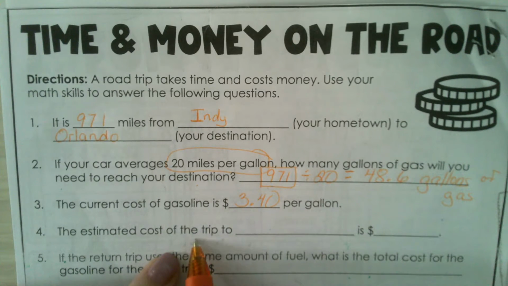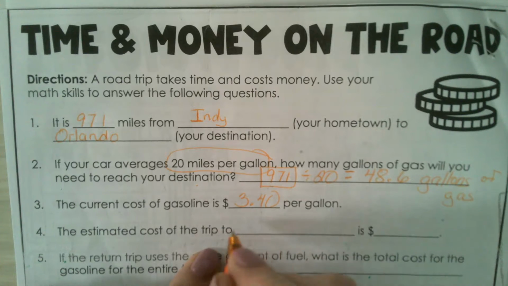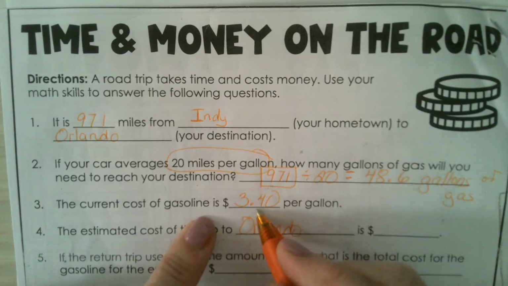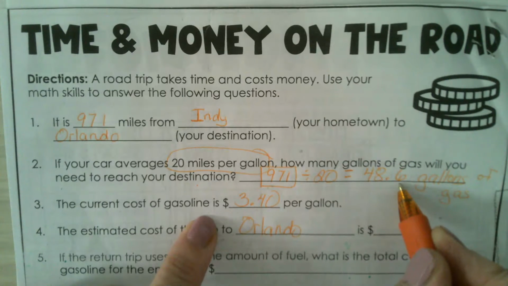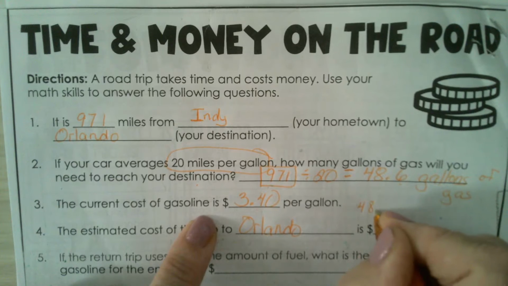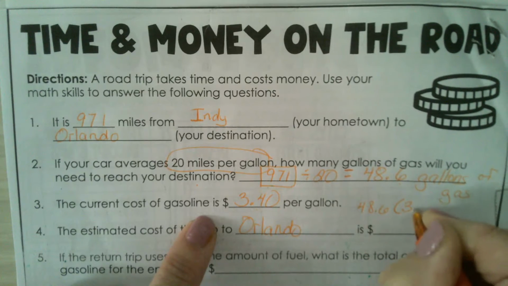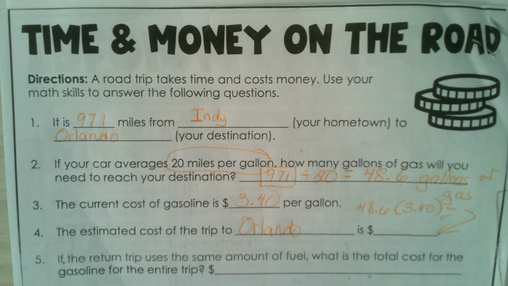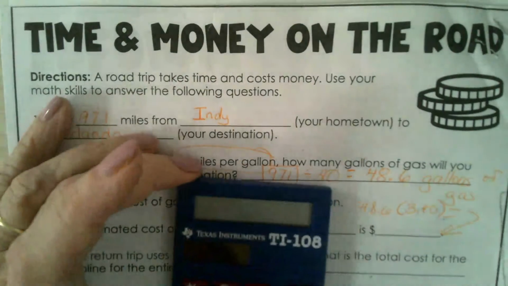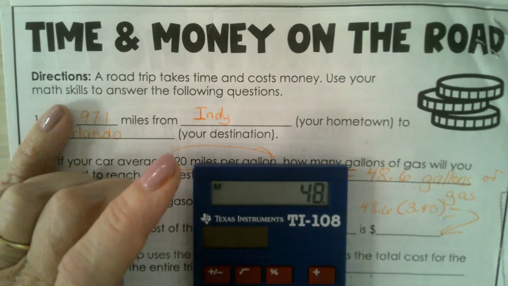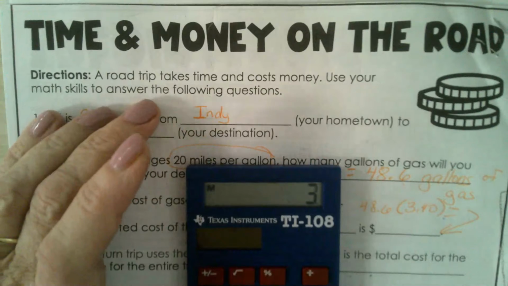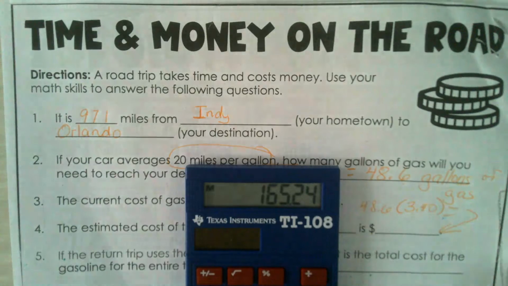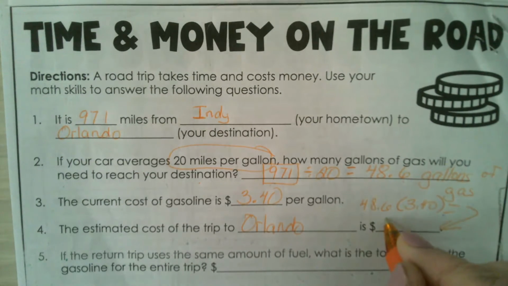What's the estimated cost of the trip to Orlando? From Indianapolis to Orlando, how many gallons do I need? 48.6 times however much you think gas is going to be a gallon. And then I put the answer there. So here I go. 48.6 times $3.40. It's going to cost me $165.24 to go to Orlando.